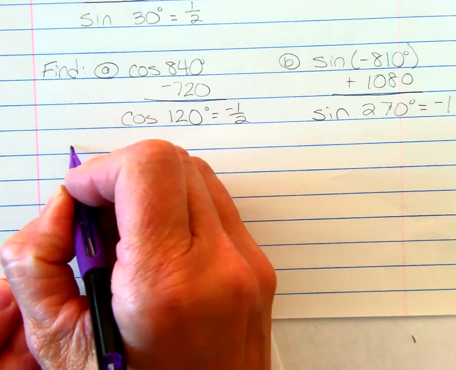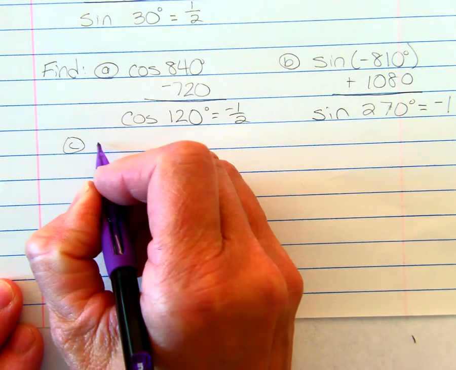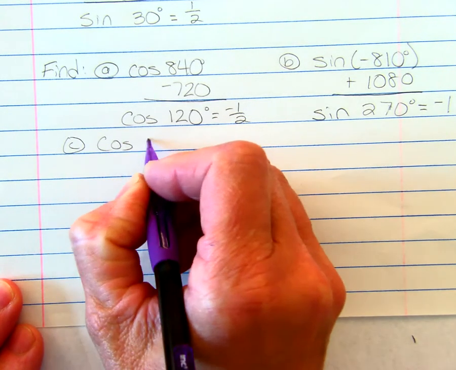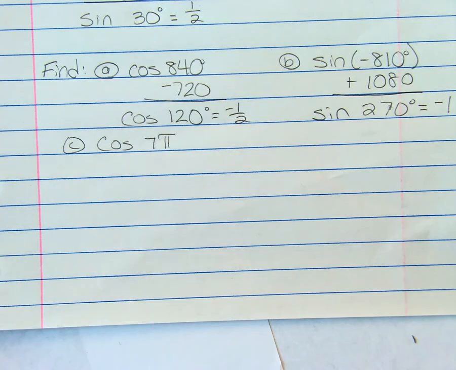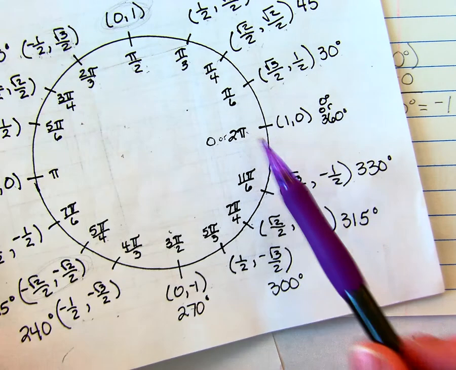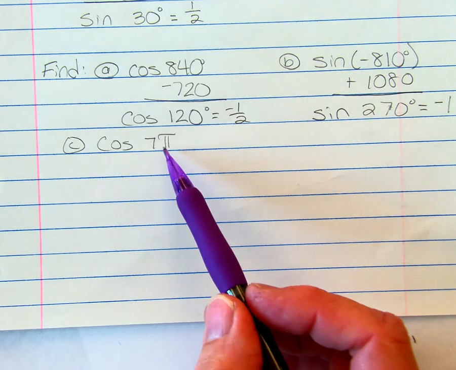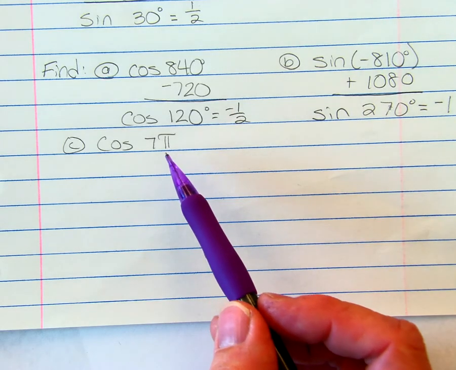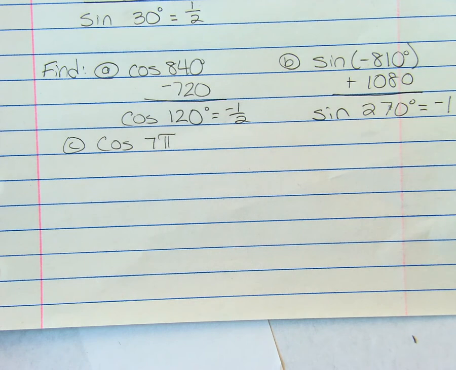Let's do letter C. Letter C is the cosine of 7 pi. So write that down. Now 7 pi is way too big. It only goes up to 2 pi here. I'd have to take it off in multiples of 2 pi. But really, working in radians is a little bit more difficult than just working in degrees. So let's change it to degrees because I think you'll have an easier time with that.